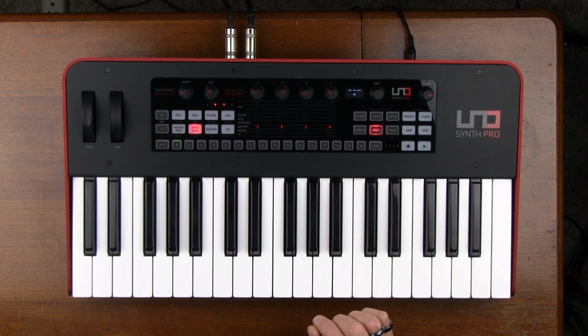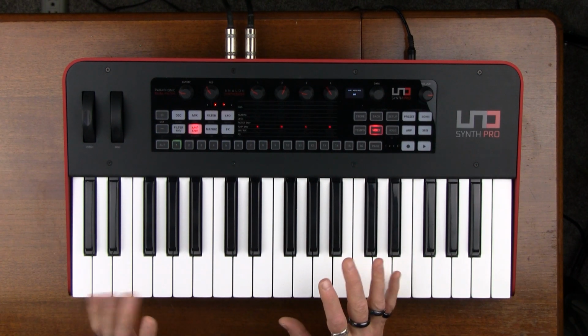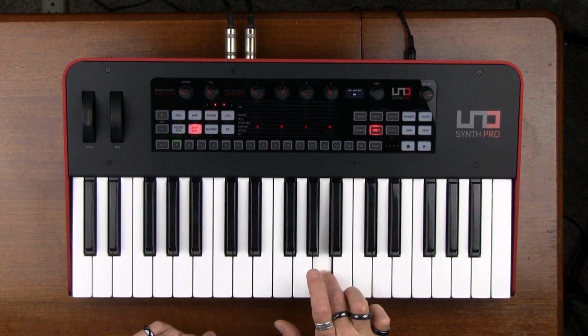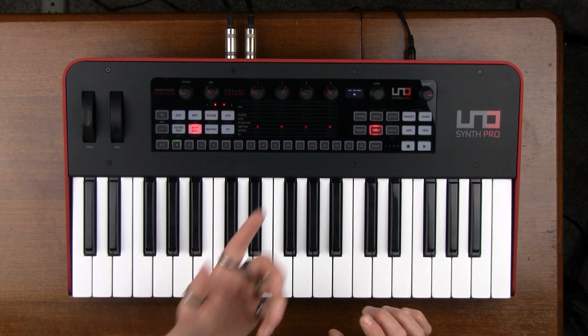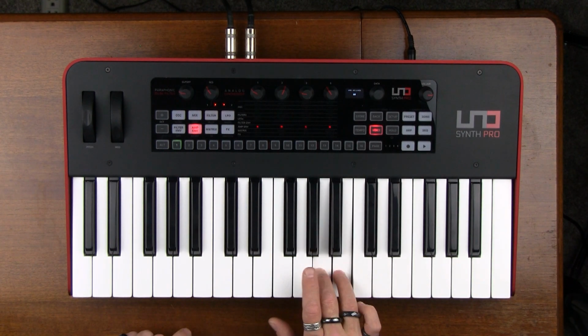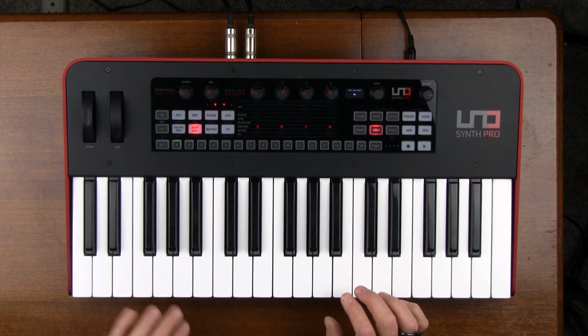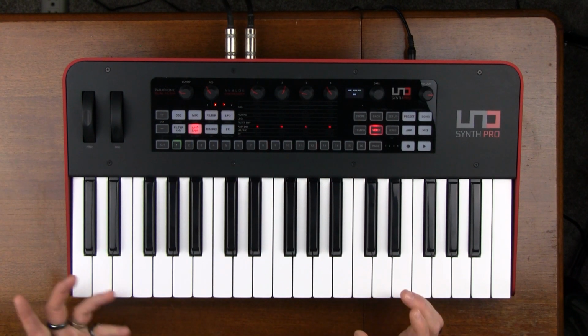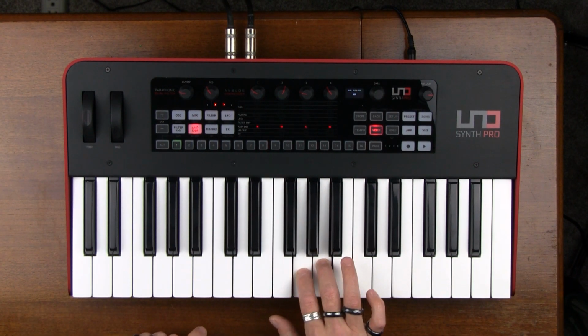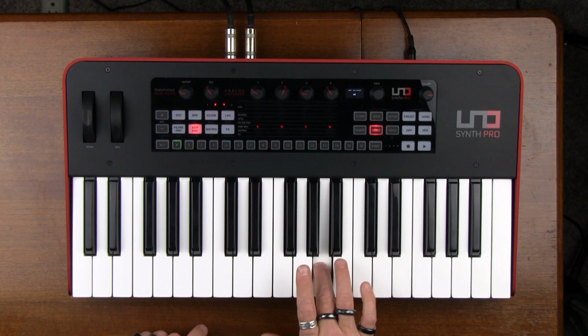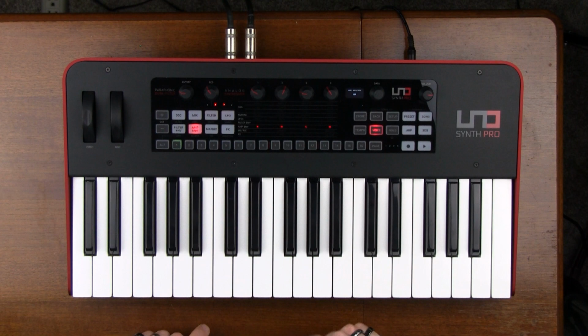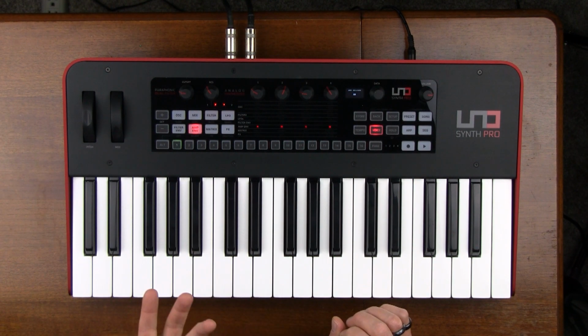So one of the elements of monophonic sound is what happens when you press two notes at a time. What does the synthesizer do? When this is set to just mono, as we saw, it is not a low note priority or high note priority. It's last note priority, as you can see. On a low note priority synthesizer, if we did this and I did this, we wouldn't get anything.